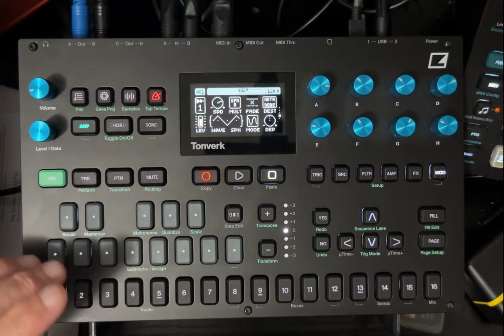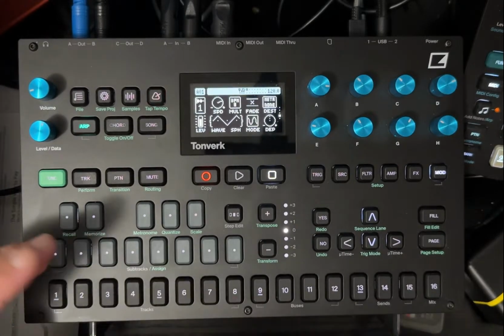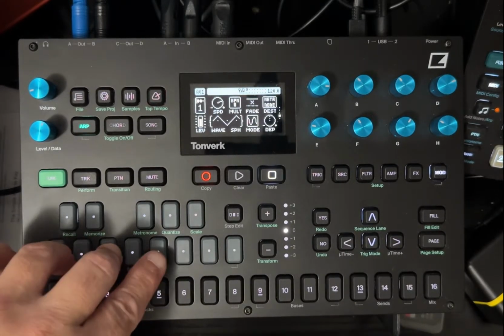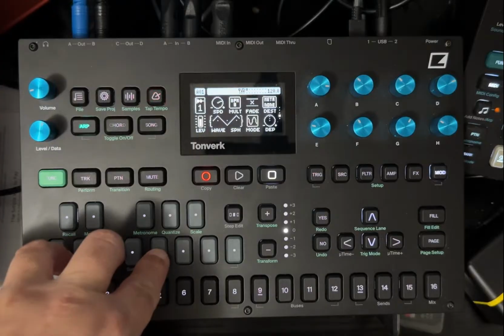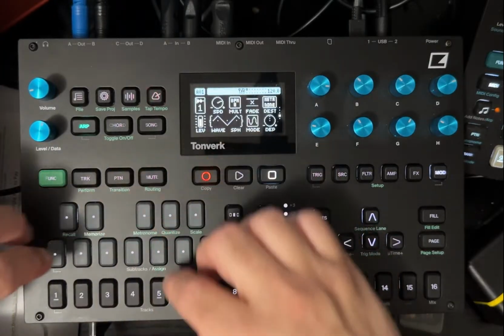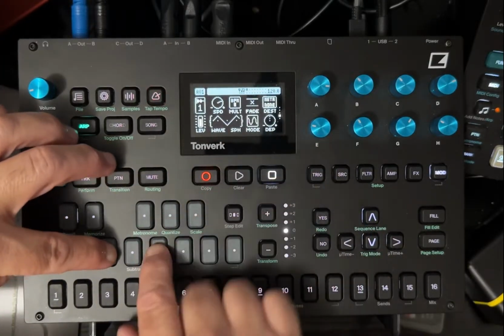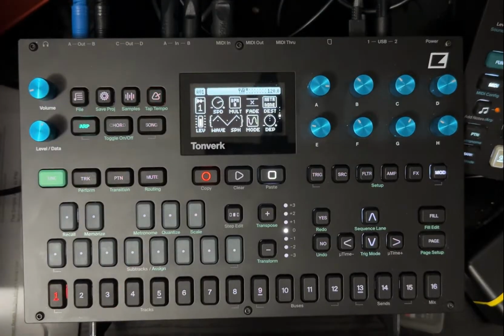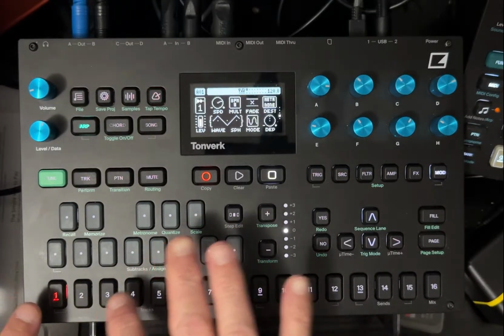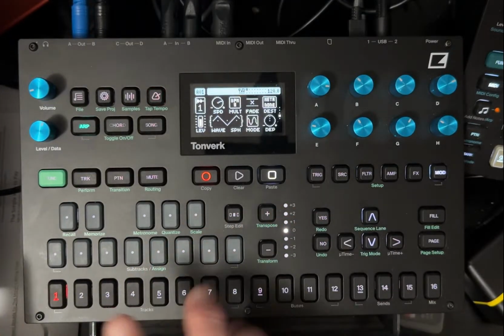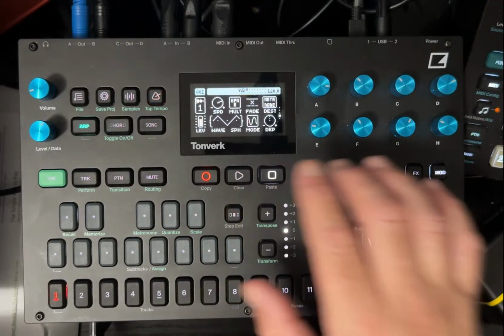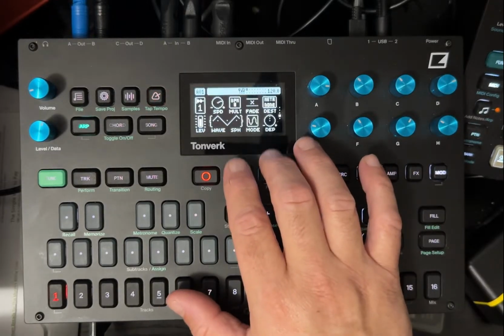And what you're going to do is hold, you're going to press 1, 3, 5, and then press number 1. I don't know if you can see it. So we're going to press 1, 3, 5, and then press number 1. And you made a little bit of an arpeggiator.